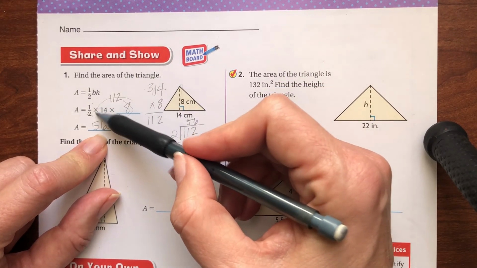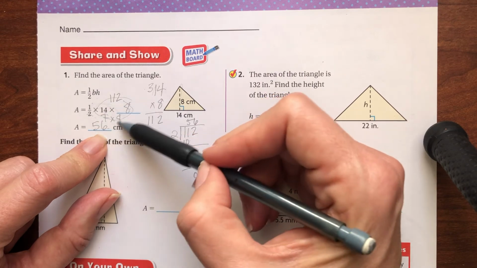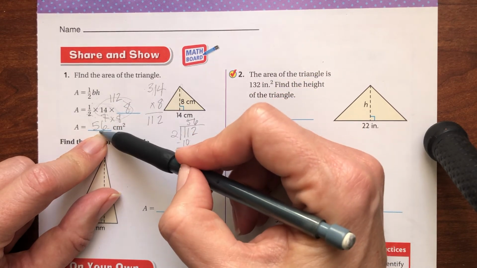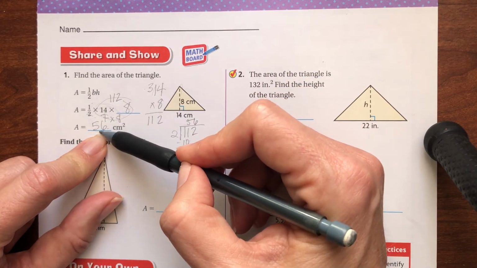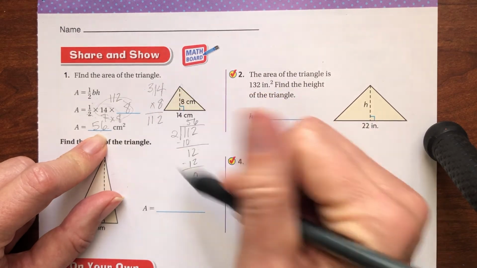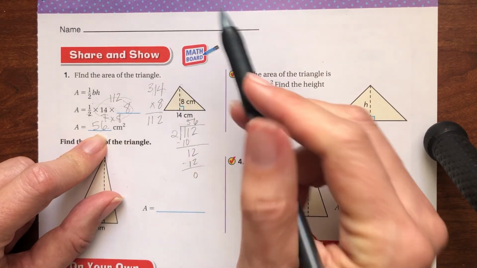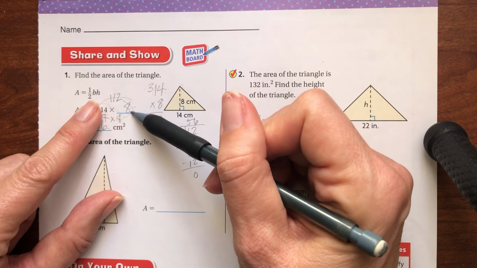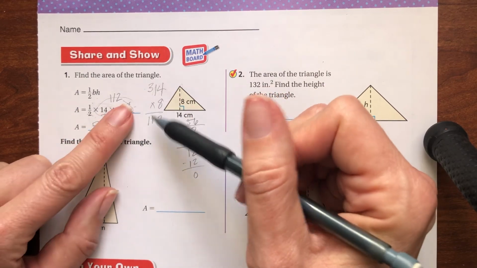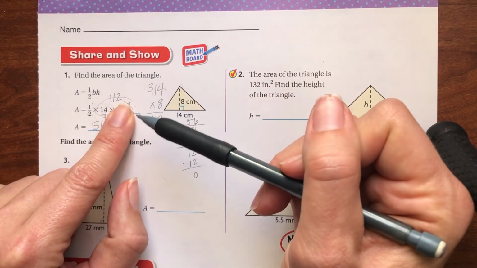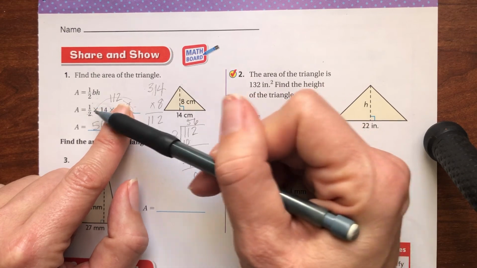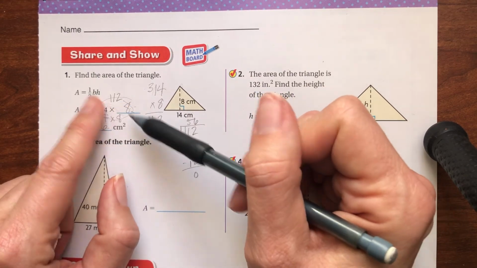If I do it this way, I can do the whole thing in my head. I get the same answer. There's more than one way to get this answer, but this is the way that they've shown you: multiply the base times the height, then multiply it in half. But if one of these numbers is an even number, you can start by cutting that even number in half and then multiplying.